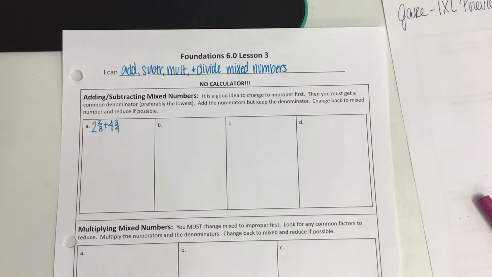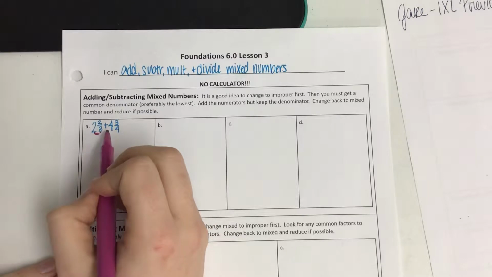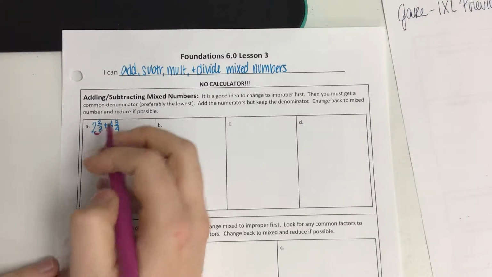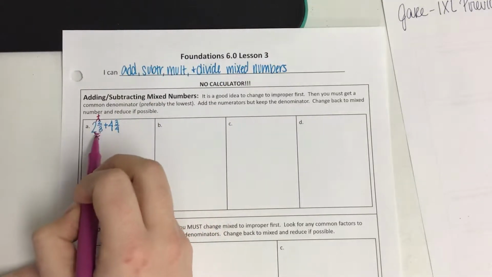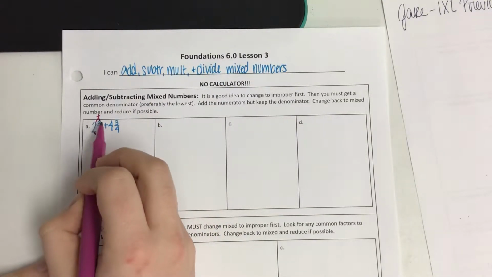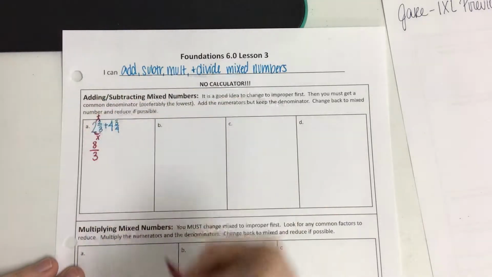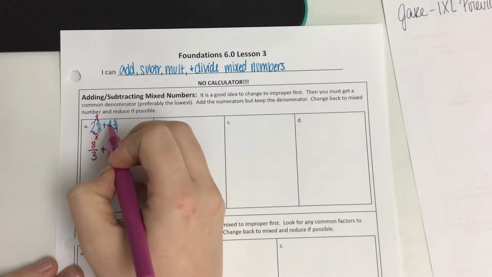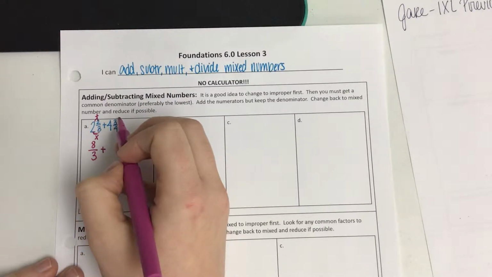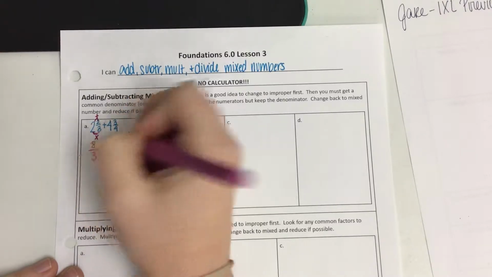In order to change 2 2/3 into improper, we multiply our denominator times our whole number, so we do 3 times 2, and then we add our numerator. So I say 3 times 2 is 6, plus 2 is 8. So this, as an improper fraction, is going to be 8/3. Plus, I do 4 times 4 is 16, plus 3 is 19, so this is 19/4.